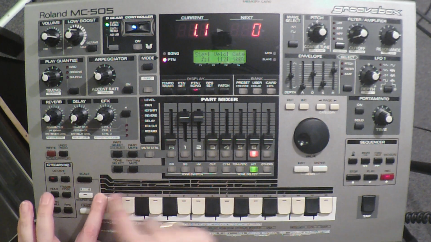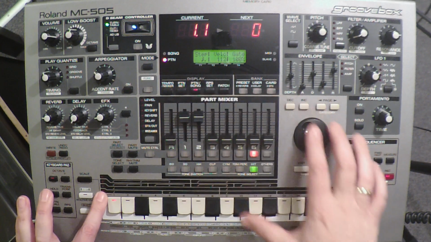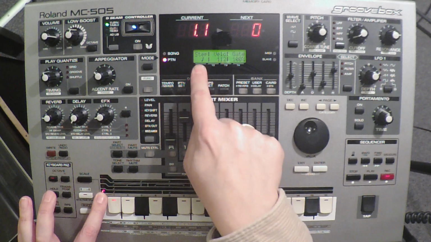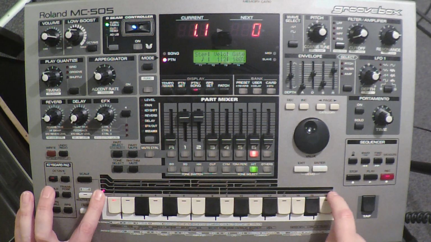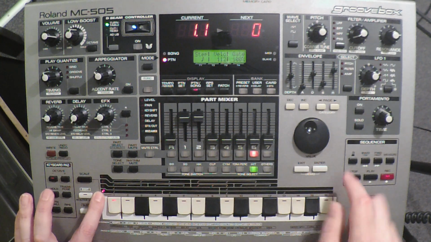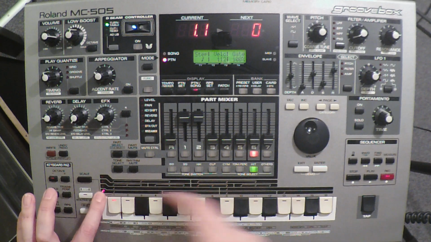You can see that there are many scales. When I have 16th notes selected, the light here indicates the last row, so I know that I'm using the last scale that's also printed on the panel here.